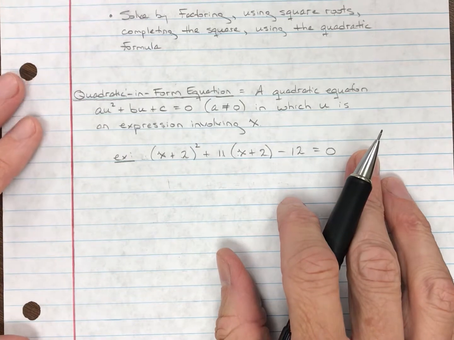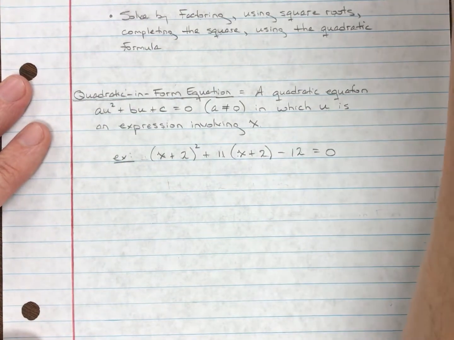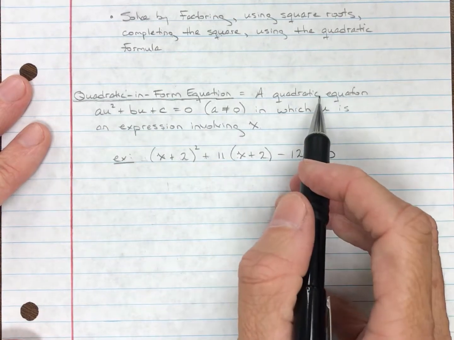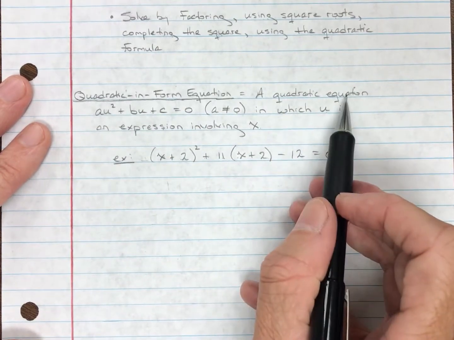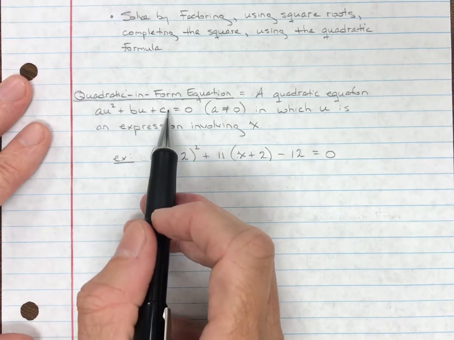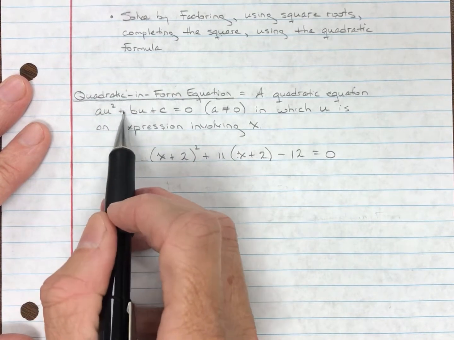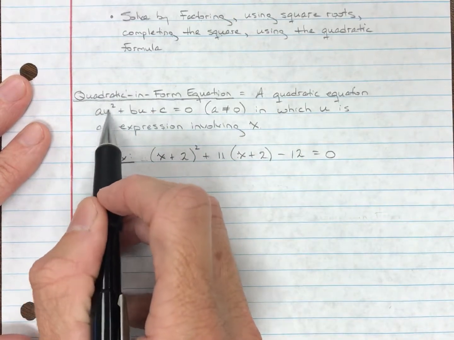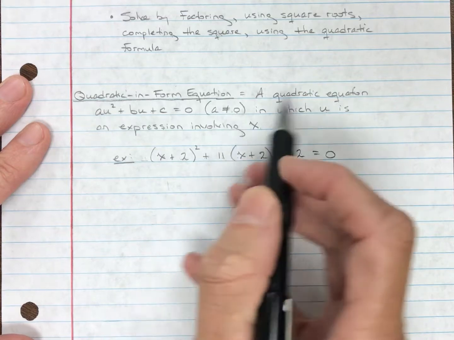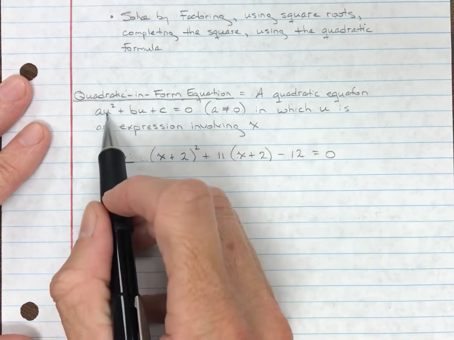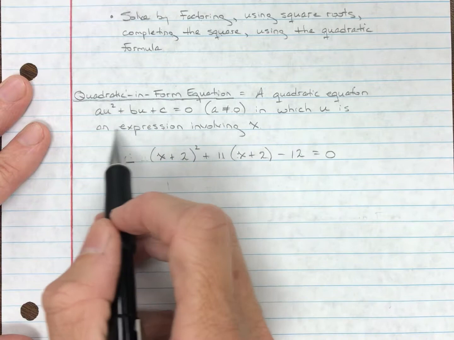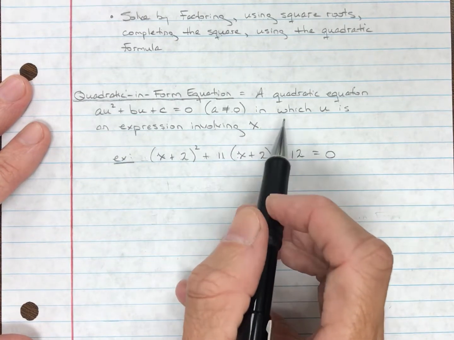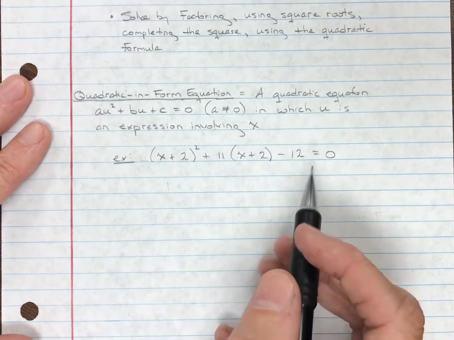All right, so what does quadratic in form mean? What is a quadratic in form equation? Well, it's a quadratic equation, and we're going to use u in this case. So au squared plus bu plus c equals 0, and of course, the coefficient of the squared term cannot equal 0. However, the u represents here an expression that involves the letter x. So a little complicated. Let's take a look at an example.